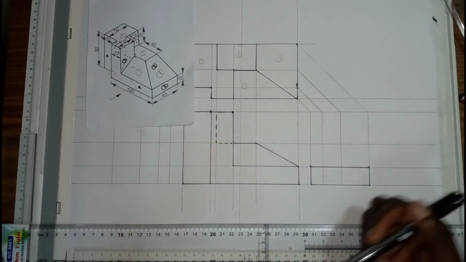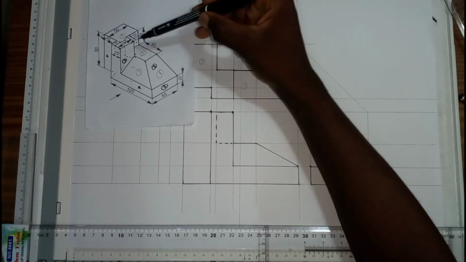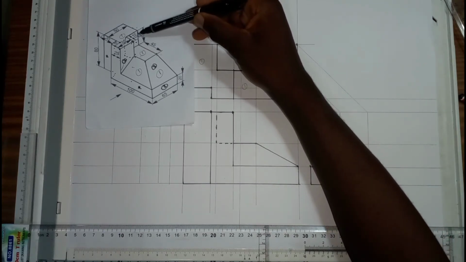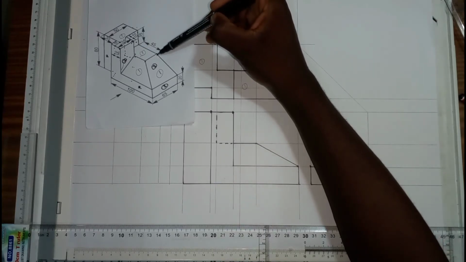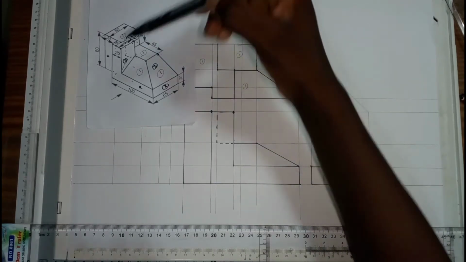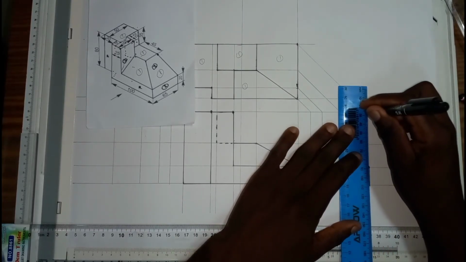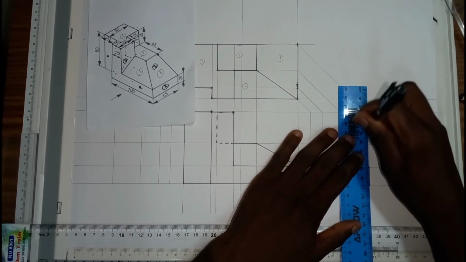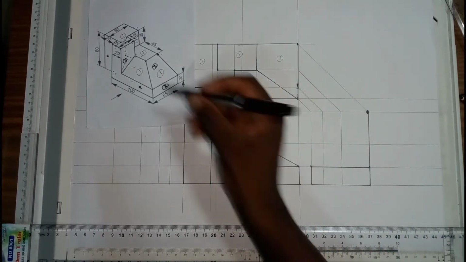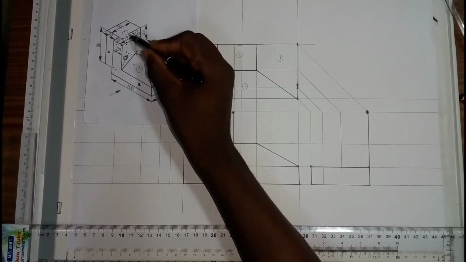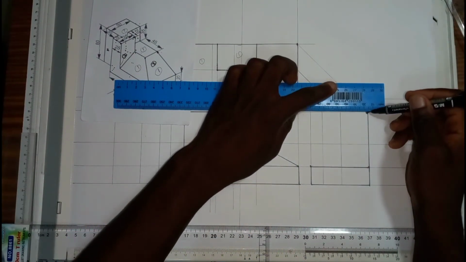Okay, now this line is in the same plane as this line, because I said the distance from here to here, it's the length, and that is 0. From here to here, it's 0. So I'm going to draw a vertical line like this one. Okay, and we have the distance from here to here, and this is the distance. It's already there.